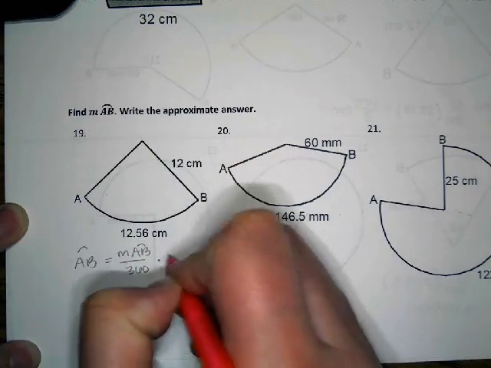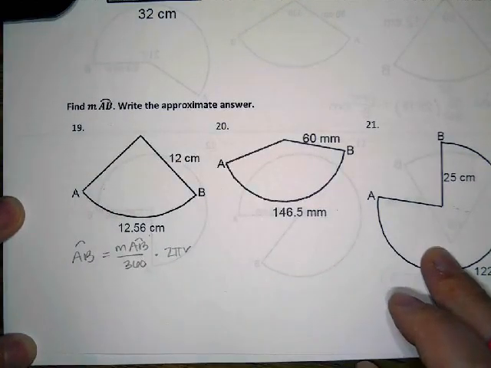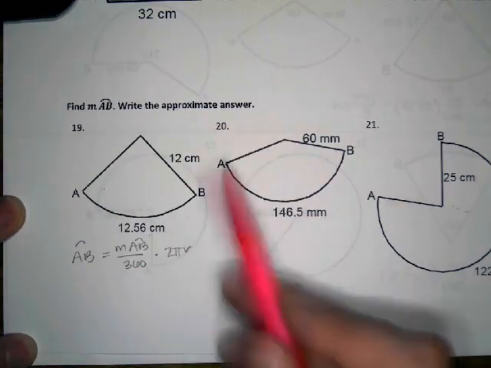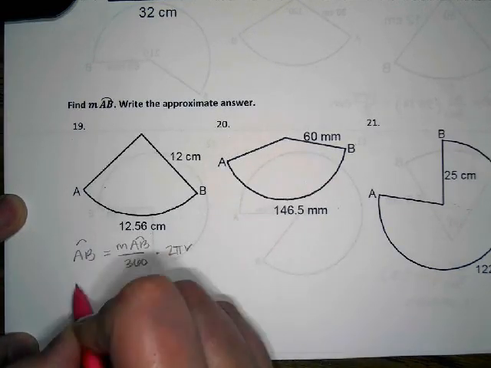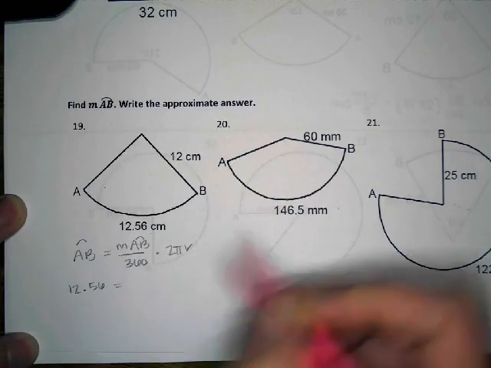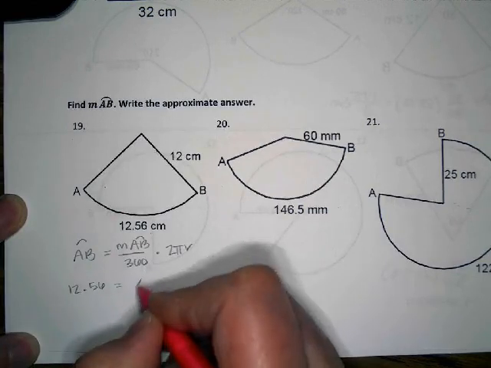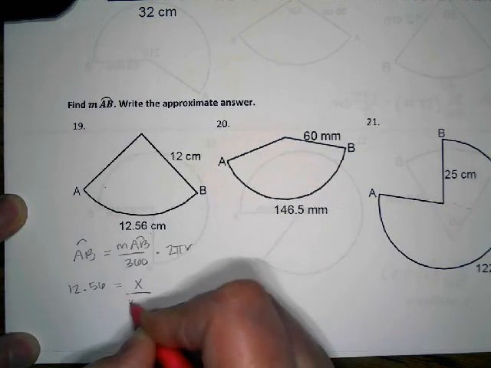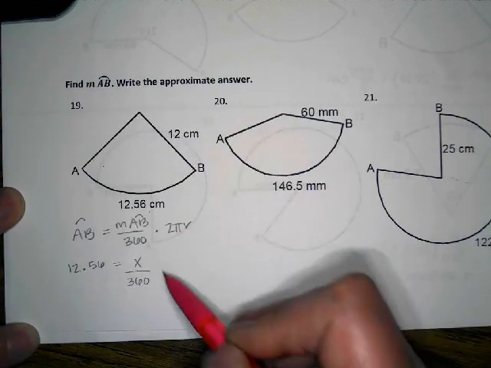So if we plug in the information we have, then the 12.56 goes right here. What we don't know is the measure of AB, so I'm going to go ahead and put an X right there because it's easier to write repeatedly. And then we also know what the radius is, the 12. So 2 pi 12.